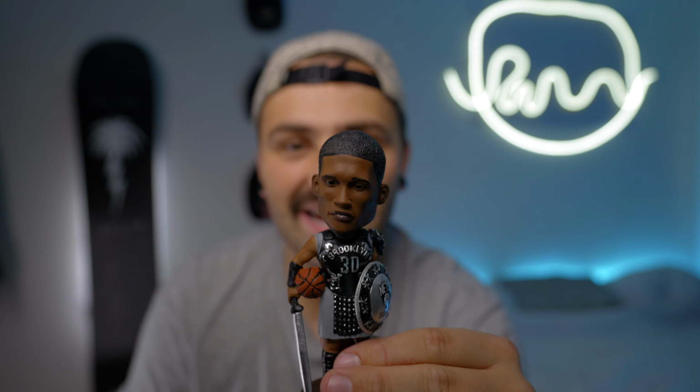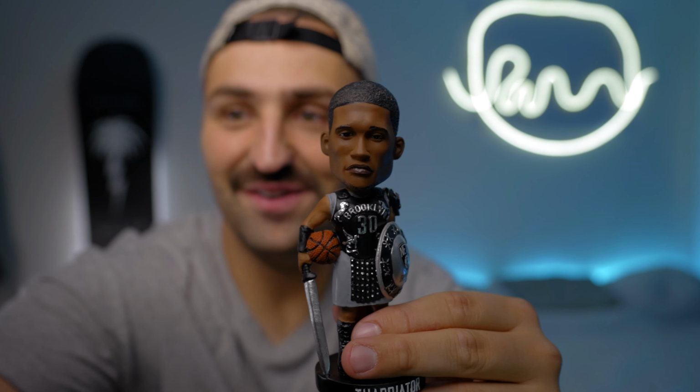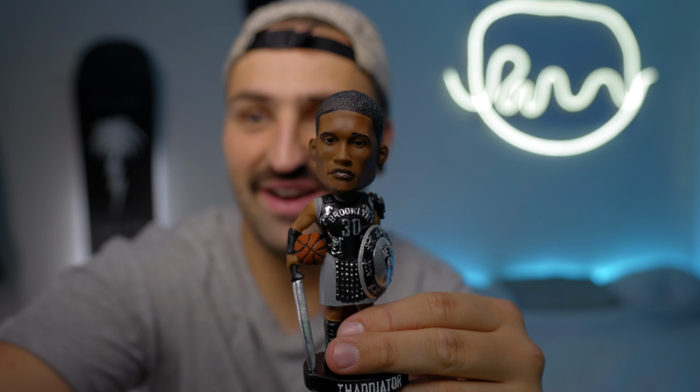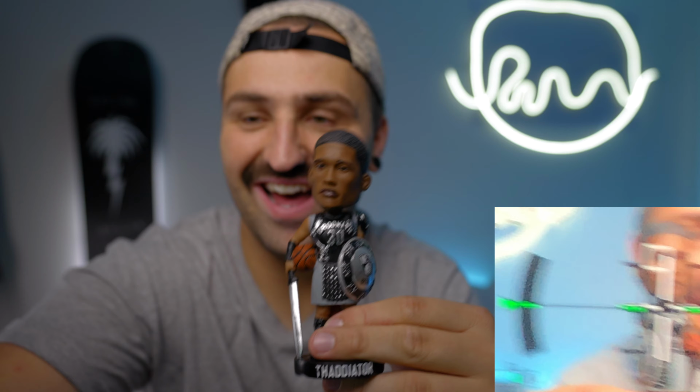Also, the eye detect is picking up on the bobblehead. Let me get a shot of this real quick. This is unreal. A7S3. Look at that. Are you kidding me? Woo!